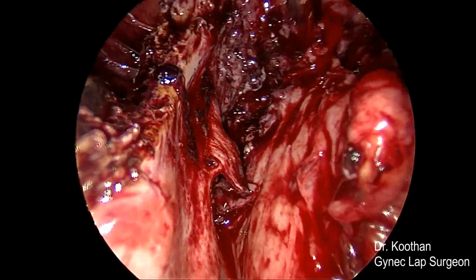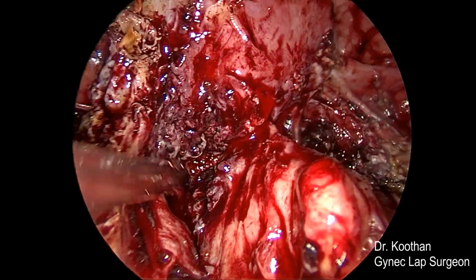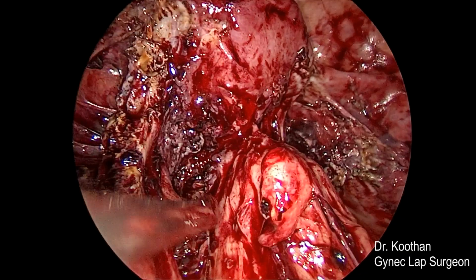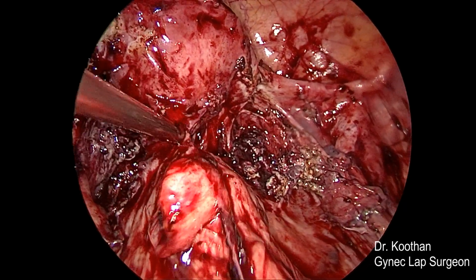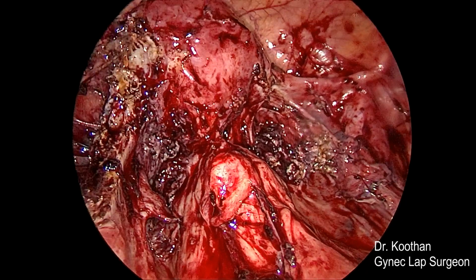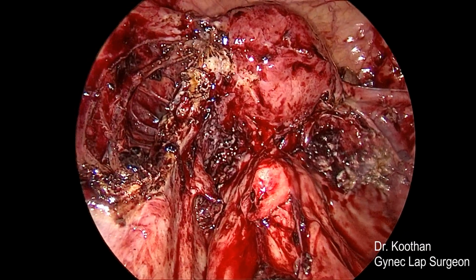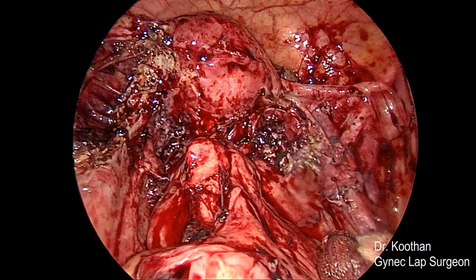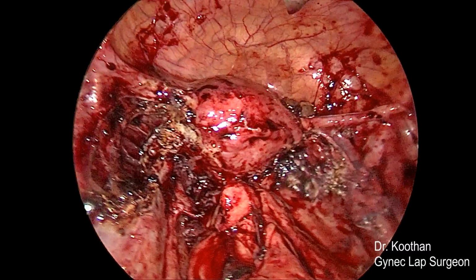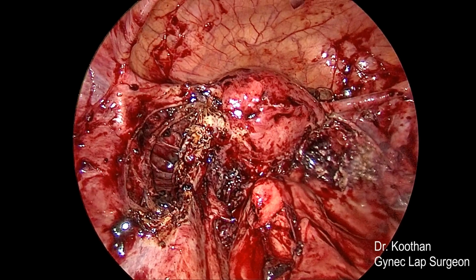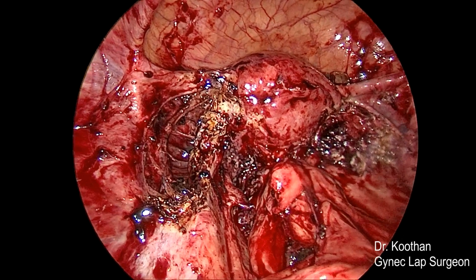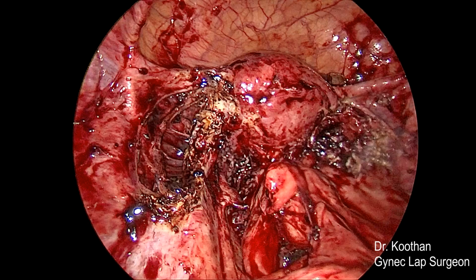The only good part is that she was not having any adenomyosis. This surgery was done a couple of days back and she is recovering well. Hope she won't be having dyspareunia hereafter and she will be having a better quality of life.